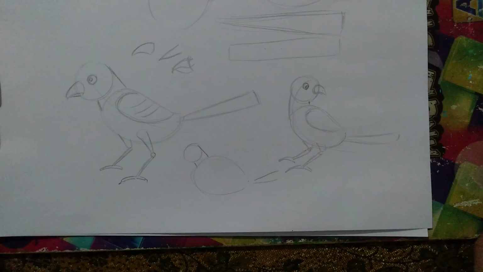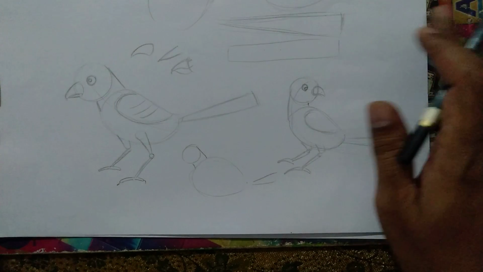This is another model of the bird. Suppose the same bird is looking down.